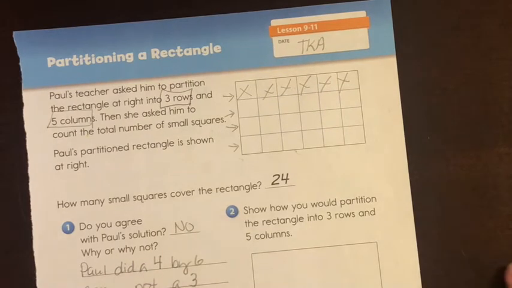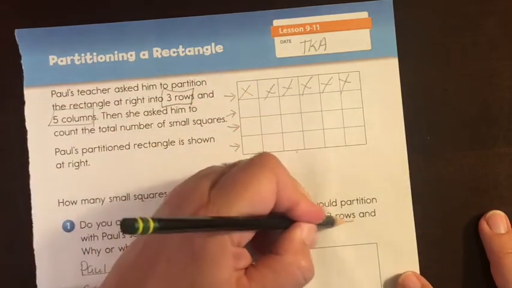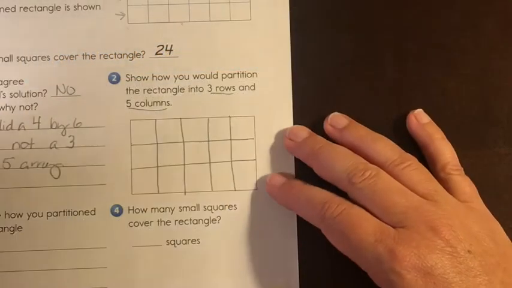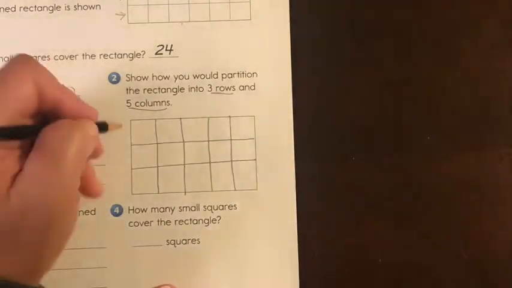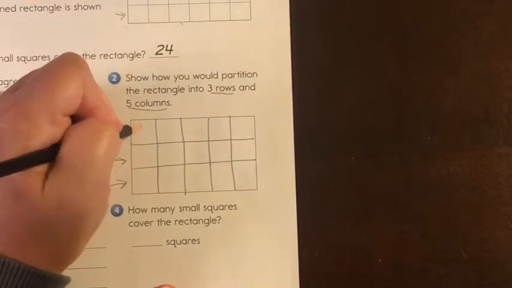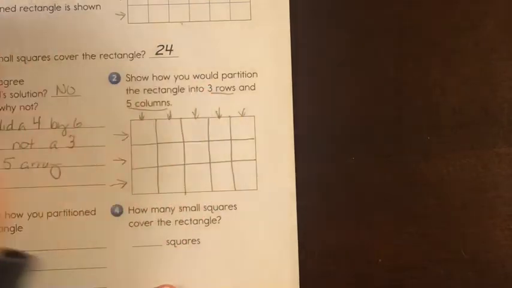Okay. Number 2, show how you would partition the rectangle into 3 rows and 5 columns. All right, I want you to pause the video, and I want you to show me how your grid would look, and then we'll check it once you get finished. So pause the video. All right, look at your grid that you made. Do you have your 3 rows? 1, 2, 3. And do you have your 5 columns? 1, 2, 3, 4, 5.